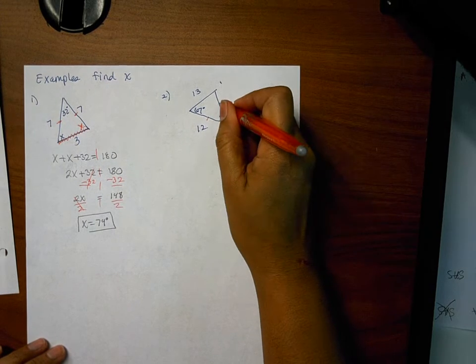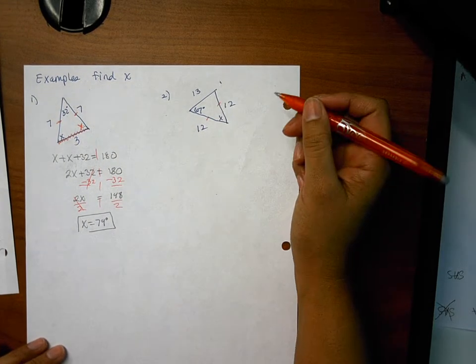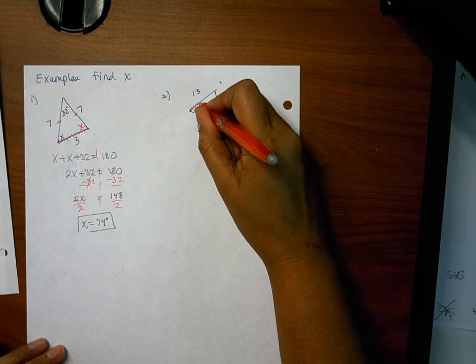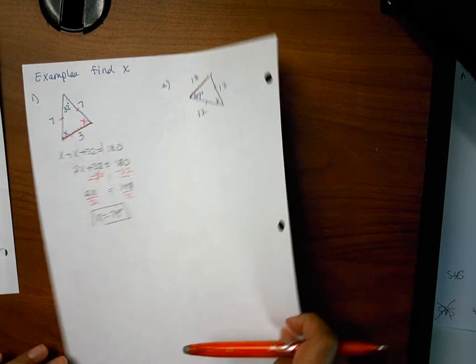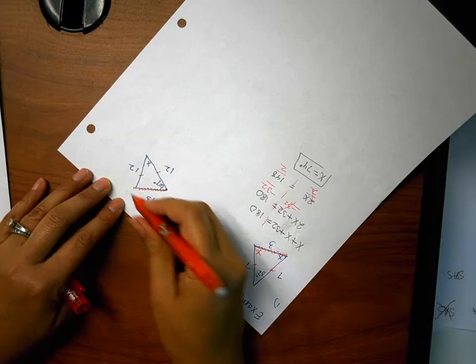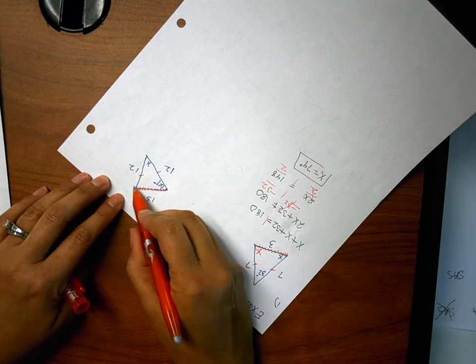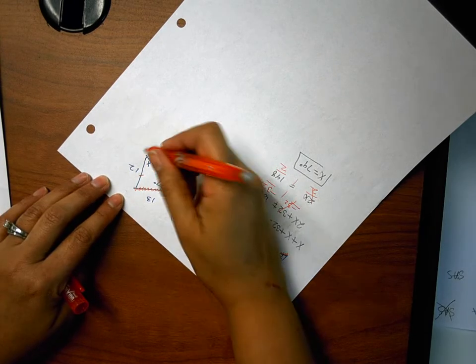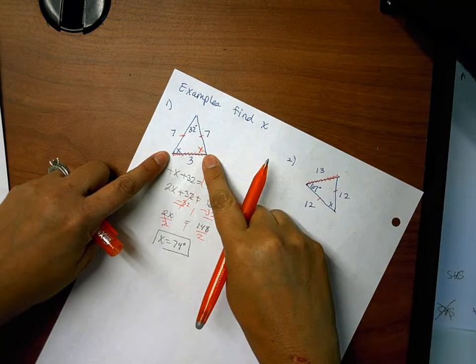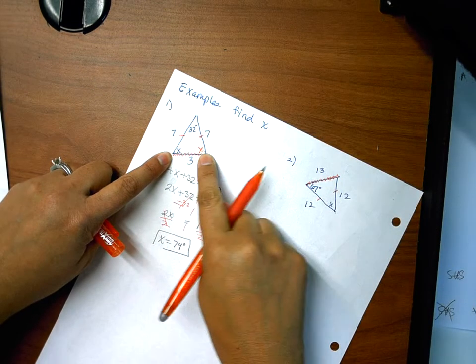So you do want to be careful with these. I'm going to mark my congruent sides. Those two are my congruent sides. That means this is the base side. So if it helps, you flip it over this way. This is the base side. Those are the congruent sides, which means these two here are the base angles. This up here is the vertex. I'm going to come back to this one.